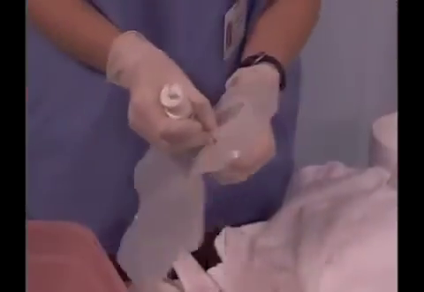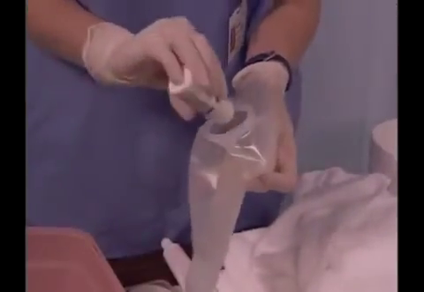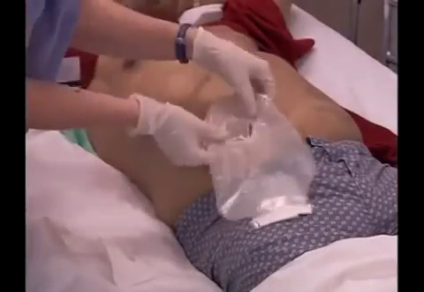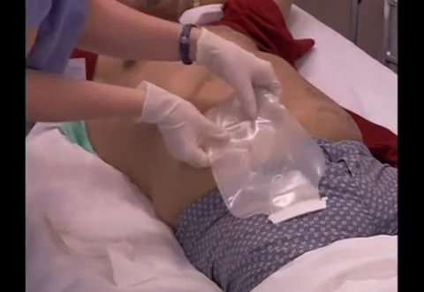If you are planning to add deodorant, place it in the ostomy appliance at this time. Attach the pouch to the appliance, making sure that the drain is pointed downward.